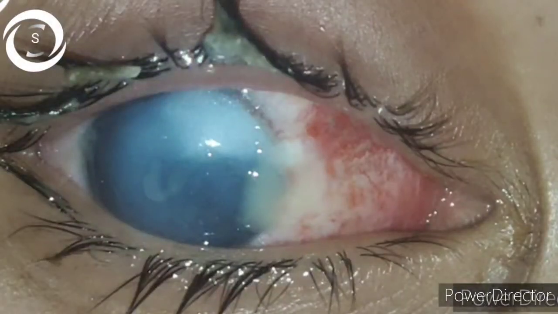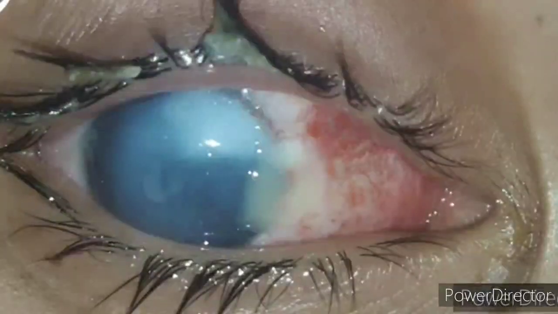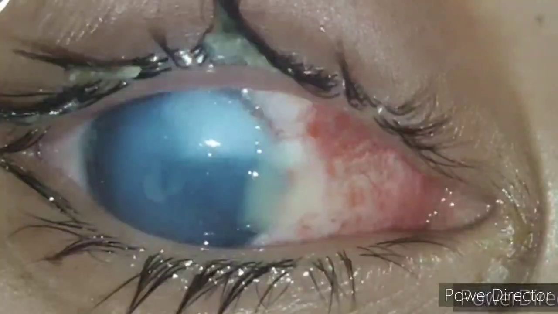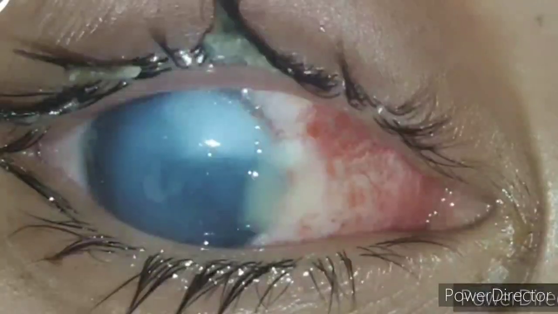So I thought I should discuss chemical injury once again in detail. You should know how to look for limbal ischemia. You should know the importance of irrigation in a chemical injury, and you should know which chemicals include acids, which chemicals include alkali, and how alkali causes damage. So we will follow this patient and I will tell you whether this eye survived or not. Thank you very much.